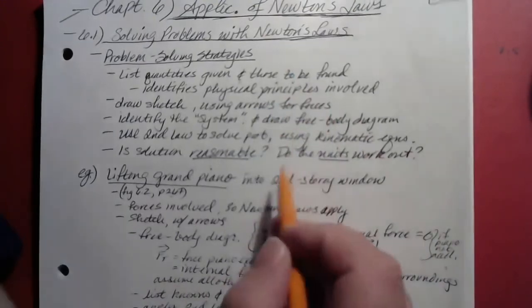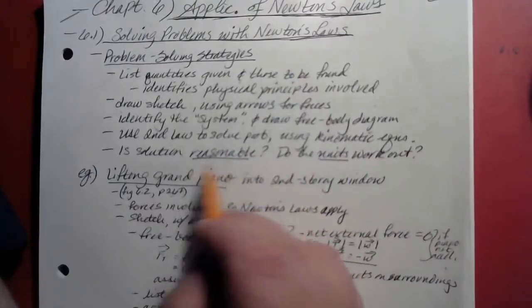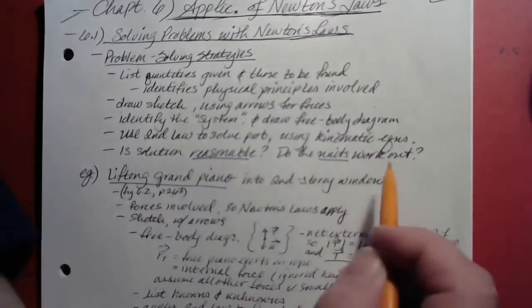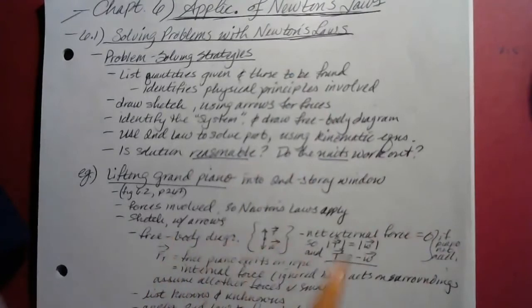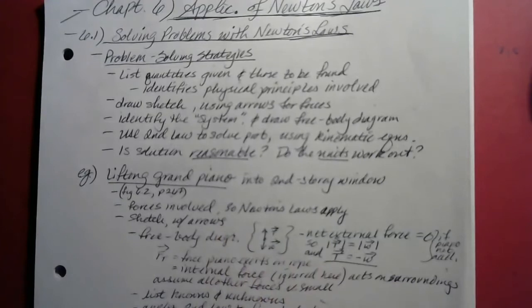But one thing to watch out for, and one thing that will help in whether the answer is reasonable or not, is: do the units work out? Because if the units don't work out, then the answer is wrong, even if the number seems reasonable. And if the units do work out, then the answer is probably right.